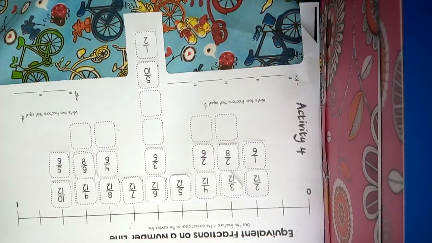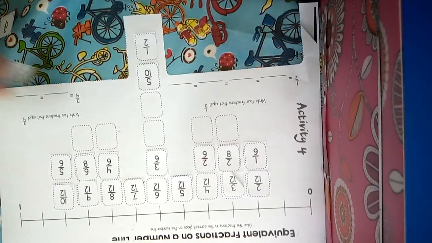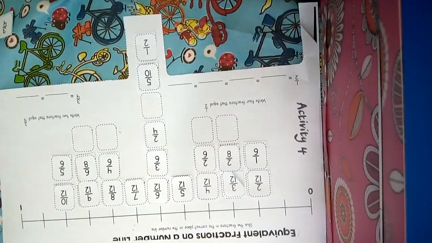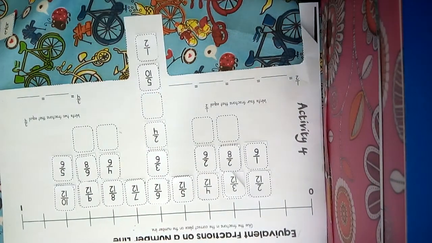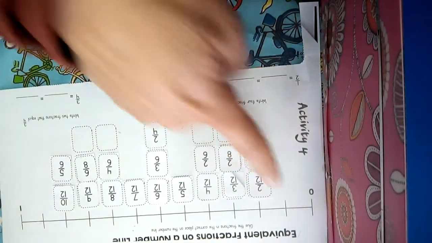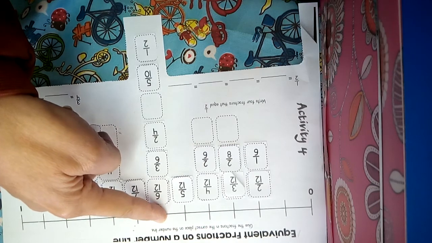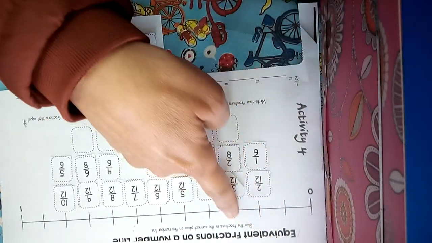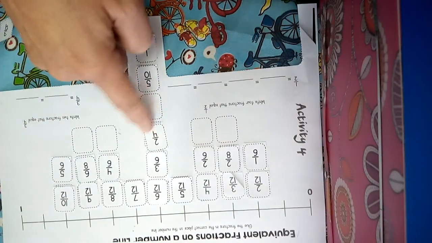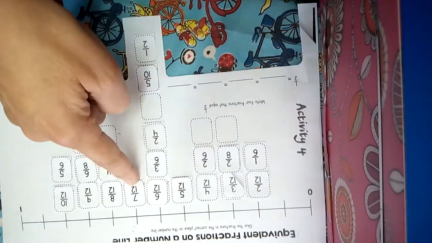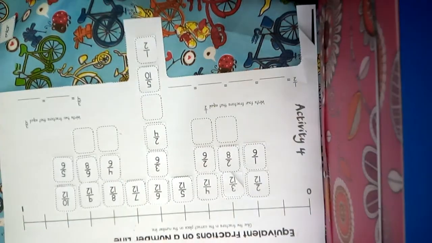Now quarters, I need to fit in 3 of them. So let's do the quarters first. I have to put in 2 quarters, because that is the same as a half. So if that one is 2 quarters, that means I jumped 3 spaces. 1, 2, 3, 4. How do I know it's 3 spaces? Because 3 times 4 is 12. So I can divide my 12s into 4 equal pieces.